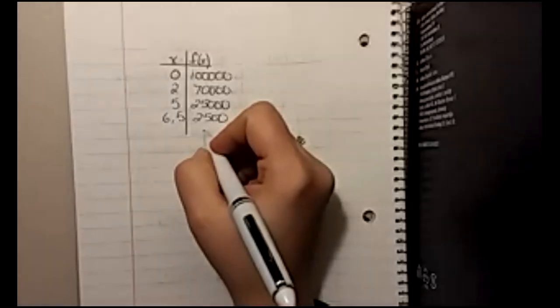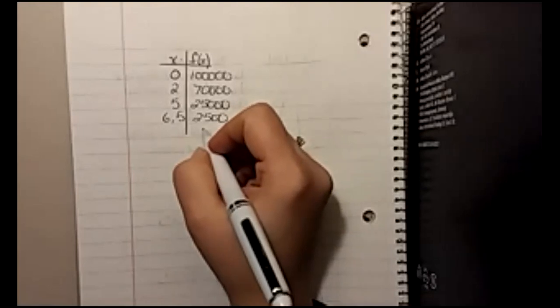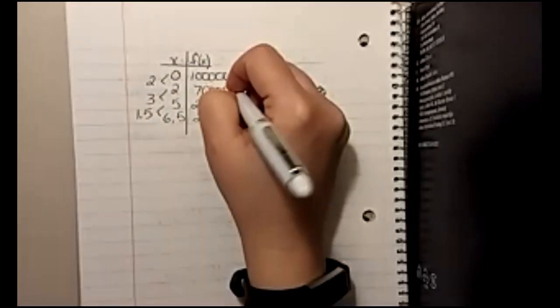Okay? I can see that if I do these changes along the side, I have a change of 2, I have a change of 3, I have a change of 1.5. Looks like I'm going to have a problem here because those x values are not changing the same amount. Same thing over here. This change is losing 30,000.